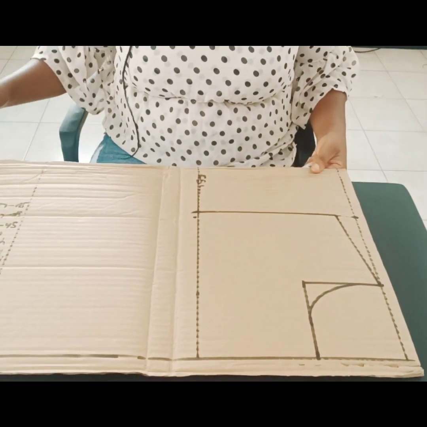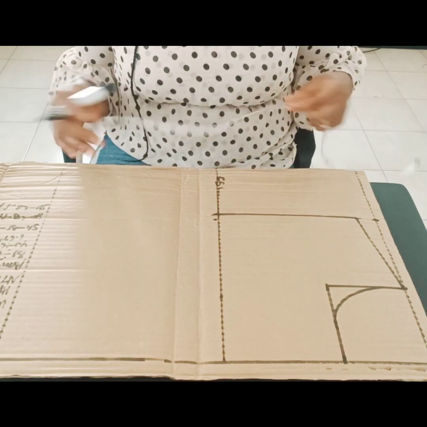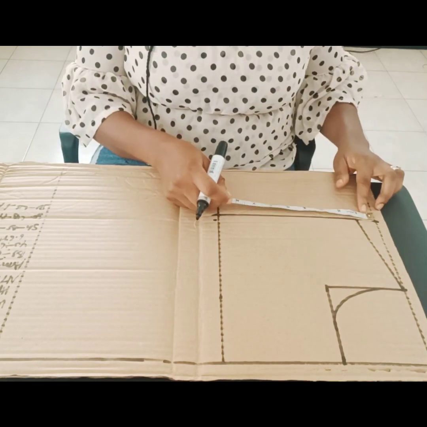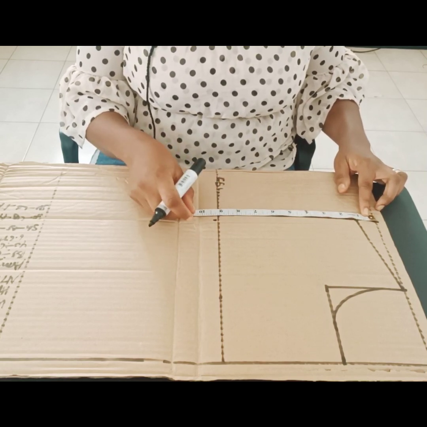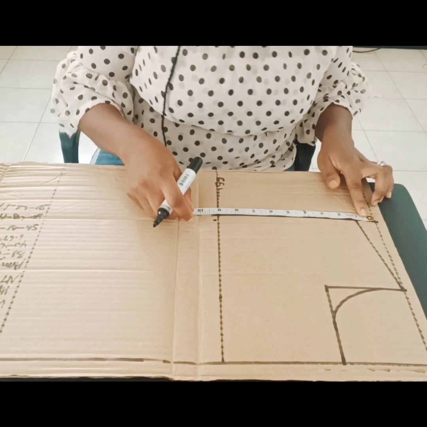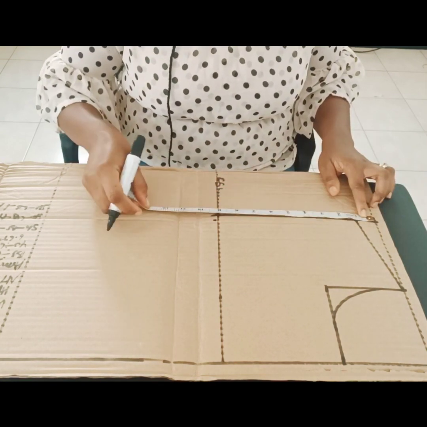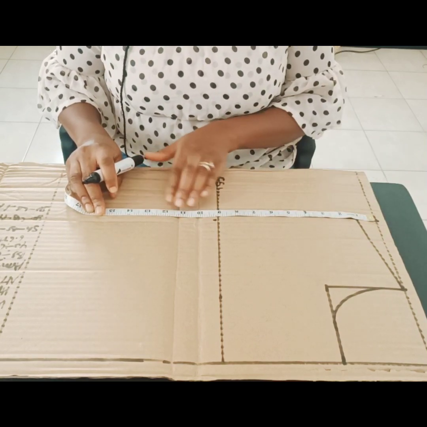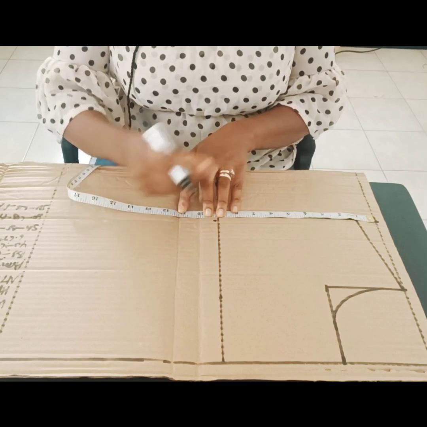So let's take all the vertical measurements before we come back to this armhole. Our shoulder to bust is 10.5 plus half inch allowance, because we need allowance.